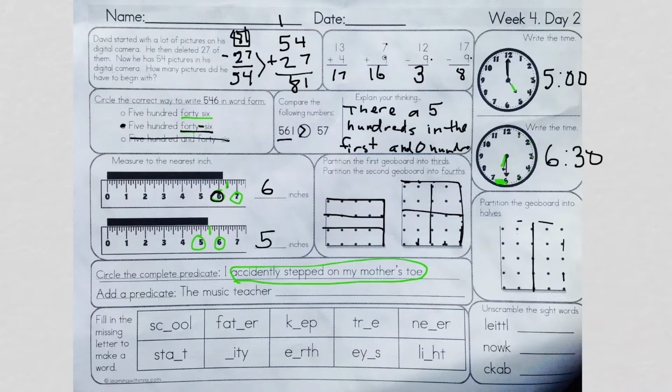The music teacher, we need to add a predicate here. Now, it's going to be different than mine, but I'm going to put on sings a song. So we needed to add what she did. Sings a song. And then I need a period at the end because it's just telling information.